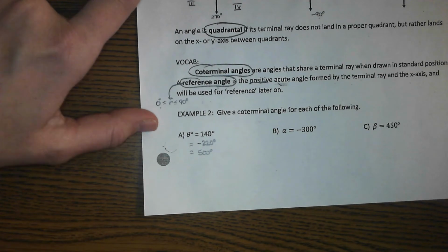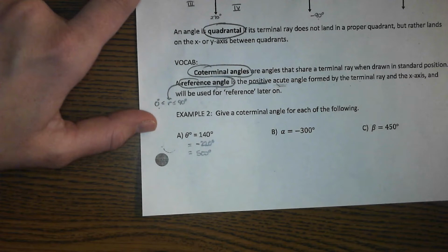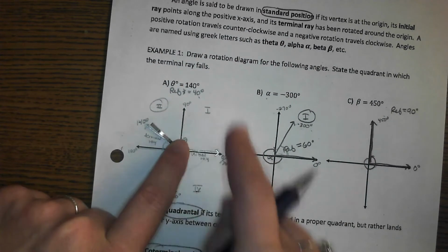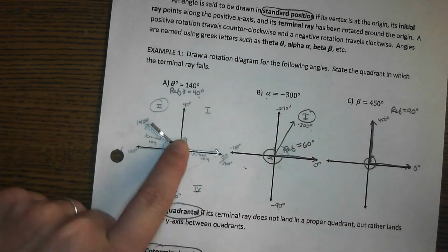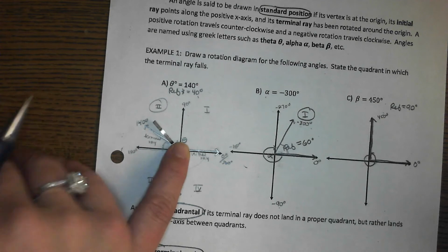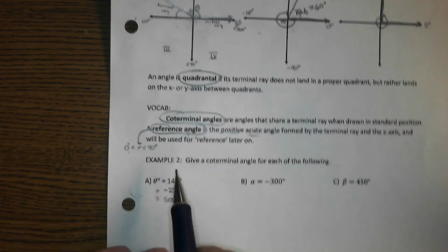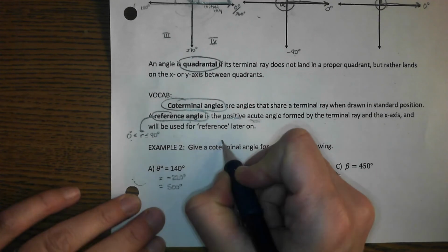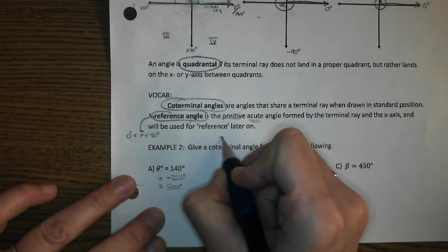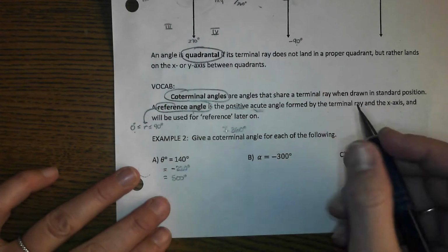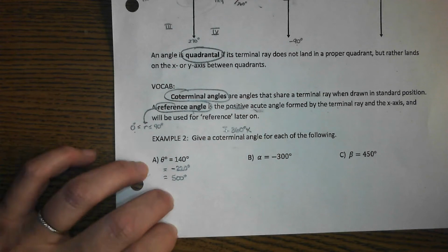Realistically, there are a gazillion coterminals, because if I can go around one full circle and then some, I can go around 2 full circles and then some, or 3 full circles and then some, in the positive direction as many times as I want, or in the negative direction as many times as I want. You can get a coterminal by adding or subtracting 360 degrees as many times as you want, k times.